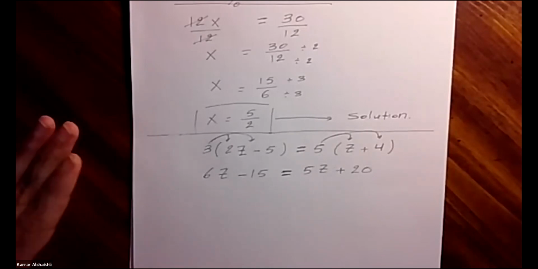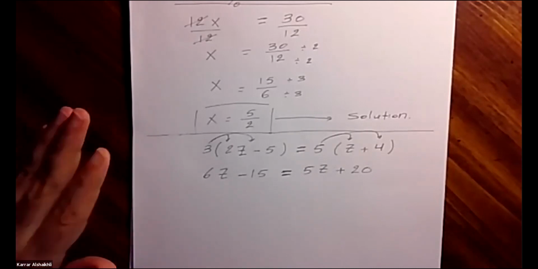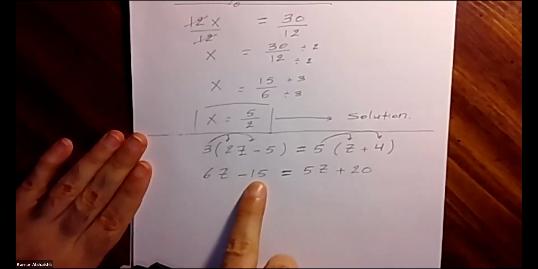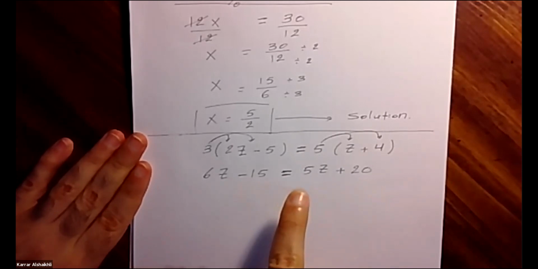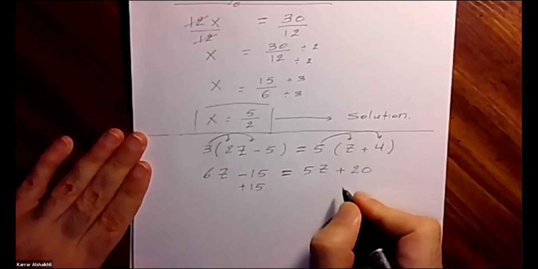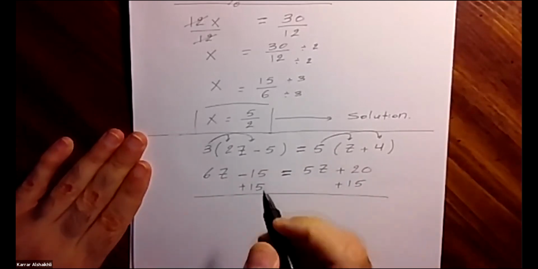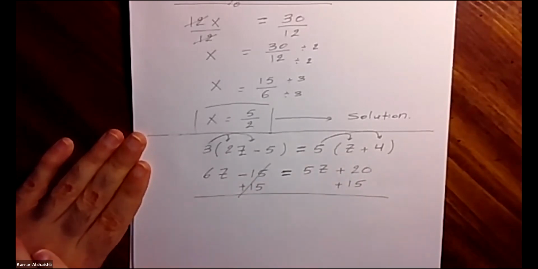Now, next step, I need to move the variable to one side and the numbers to the right side. So move the numbers by itself to the right side. -15, I'm gonna add 15. -15 plus 15 is going to be 0.